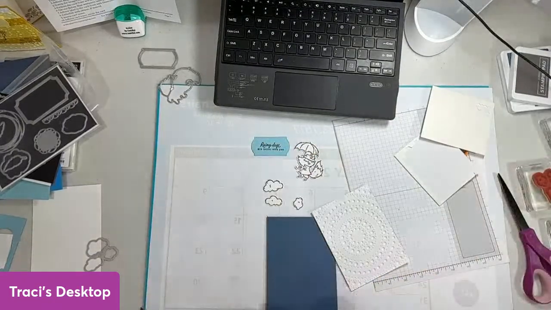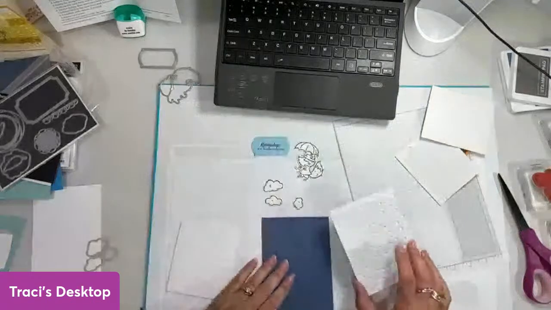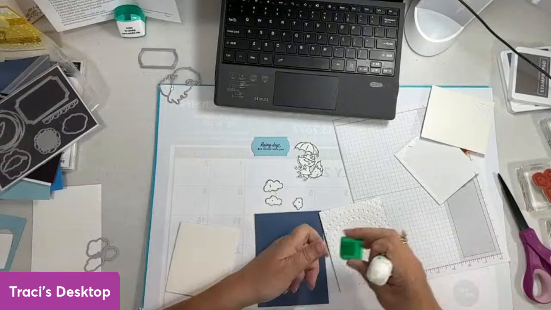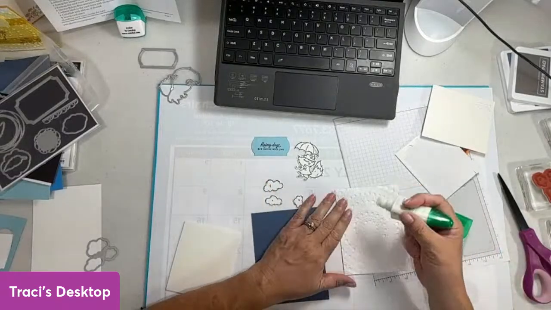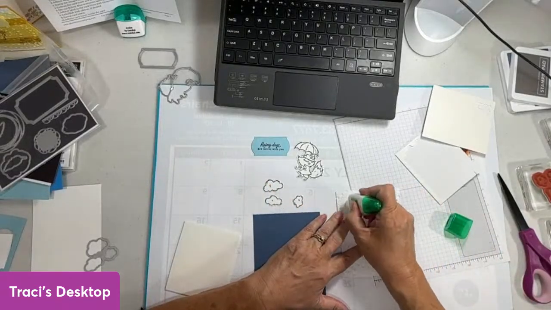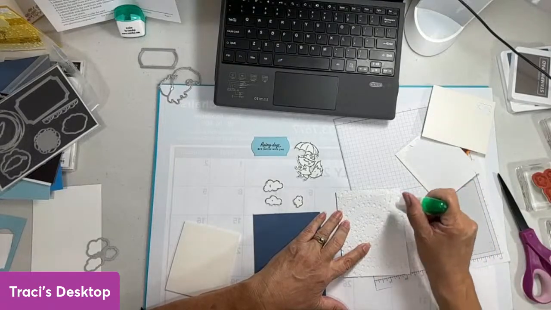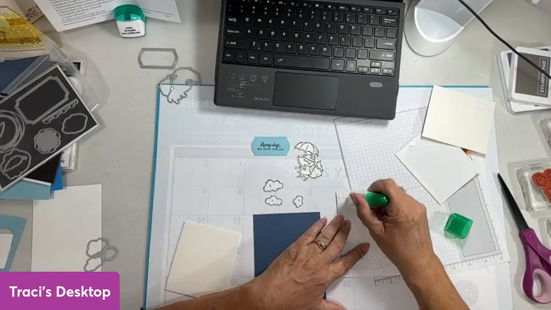All right. And well, this one I'm going to glue right down. And I'm going to show you, I'm using the other side of my glue. And this is so thick. I like the glue because it really helps hold this on. And this side of the glue I hadn't used before.